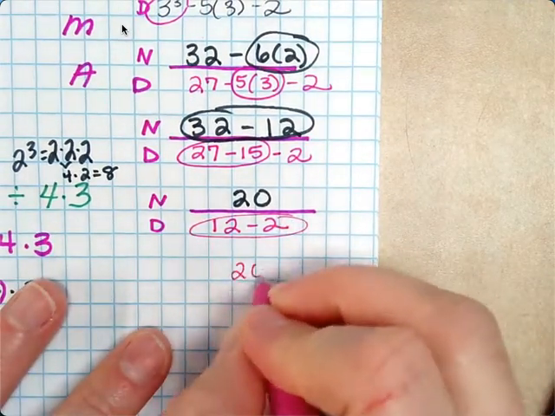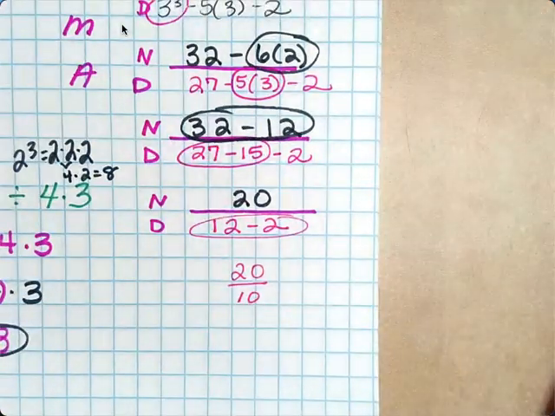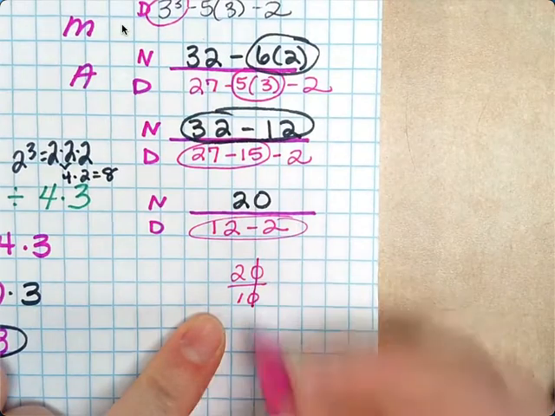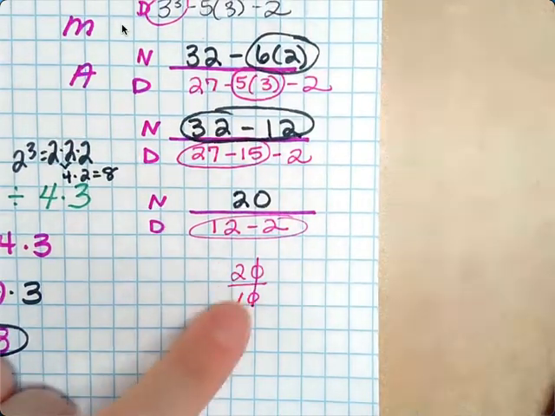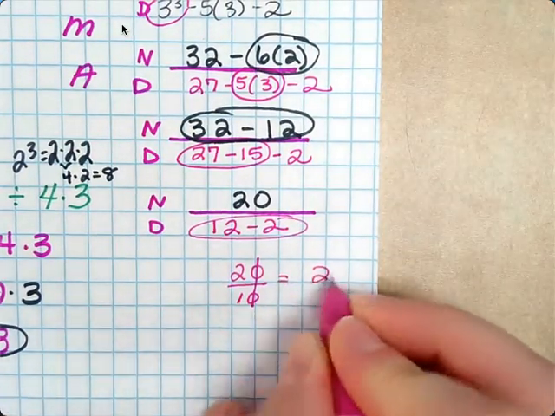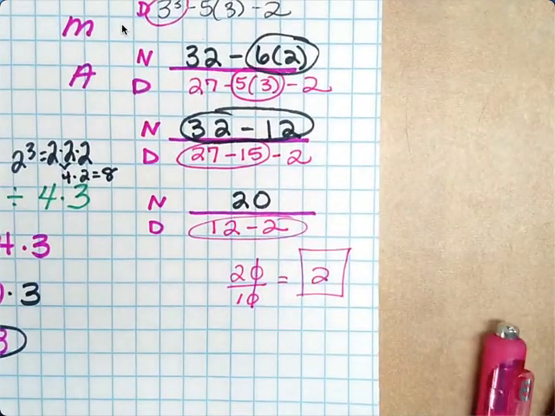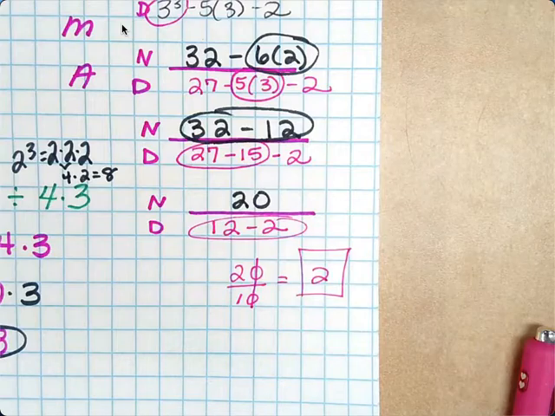So 20 over 10. Divide that. Oh, I can just mark out common zeros. And I get a 2 over 1, which just equals 2. All that for 2. Right.